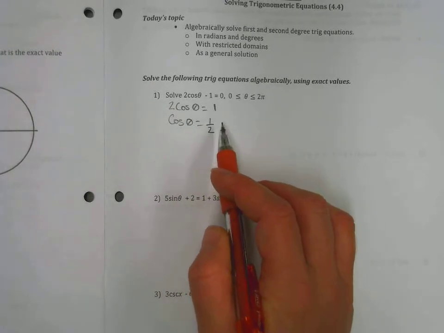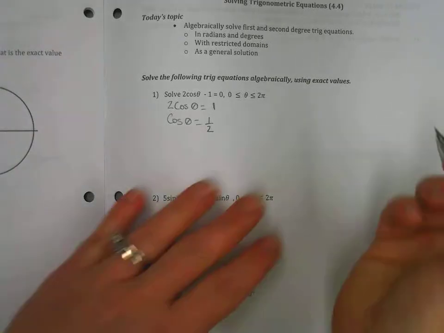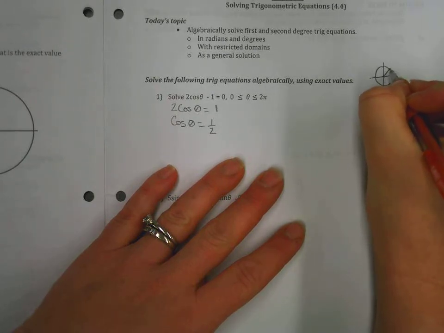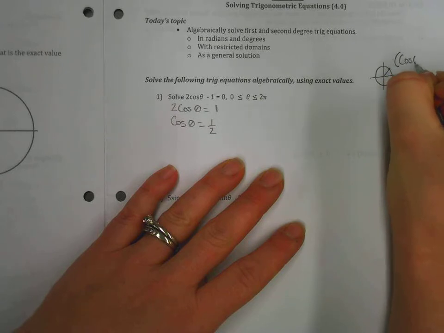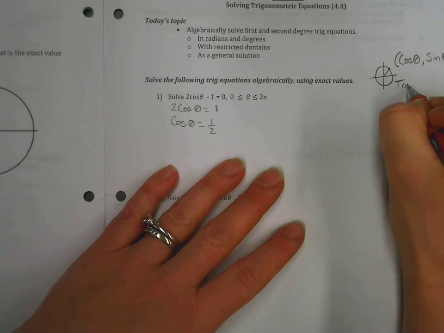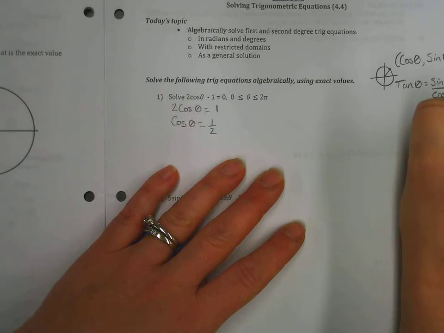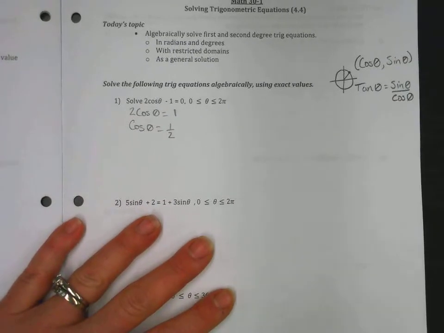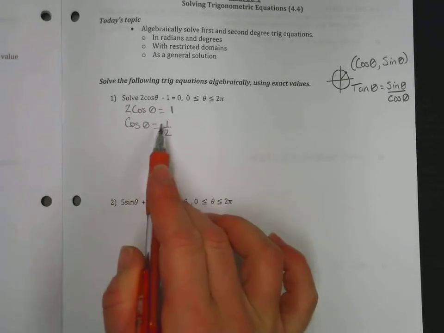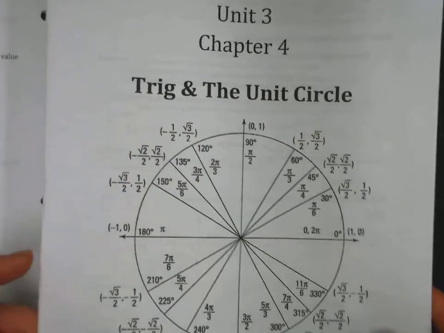So as you recall on our unit circle, our x-coordinate is our cosine ratio, our y-coordinate is our sine ratio, and then our tangent ratio is sine over cos. So this was a review from last week. Okay, so what we're going to do is simply look up, as we rotate from 0 to 2 pi, when cos of theta is equal to 1/2, so we're looking on our unit circle for when our x values are equal to a +1/2.